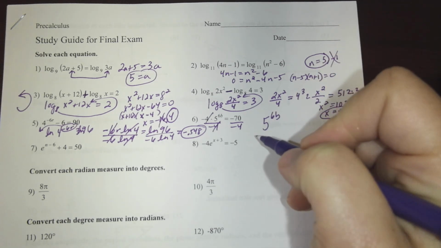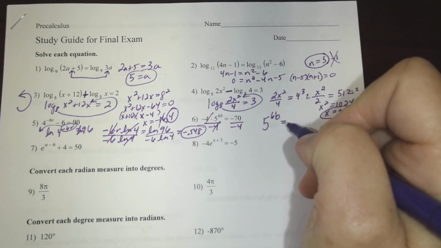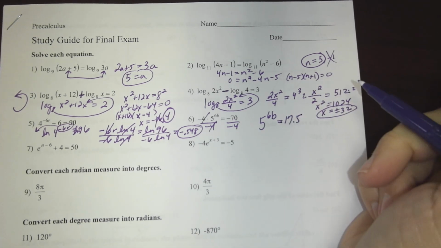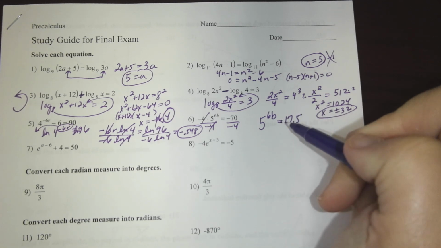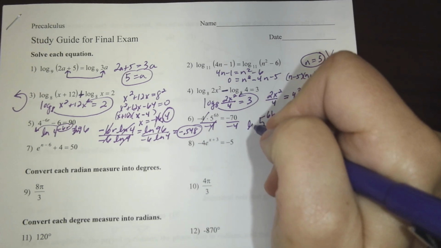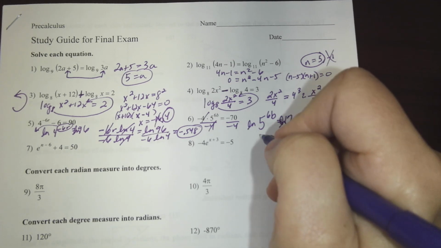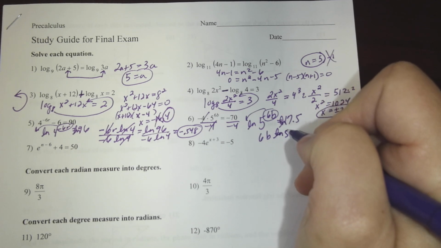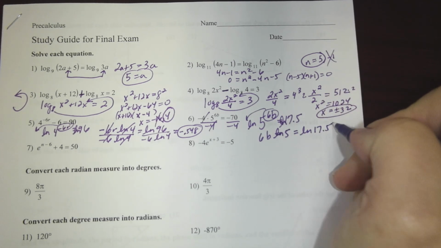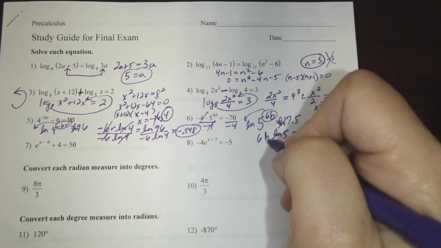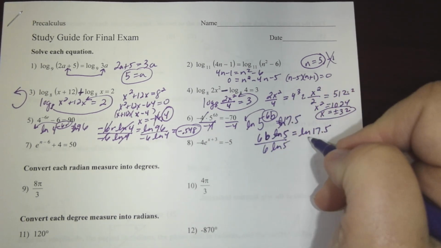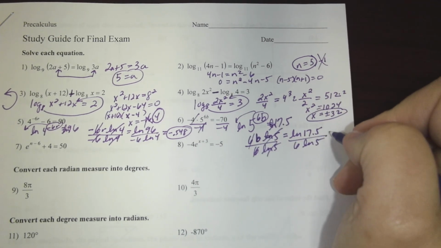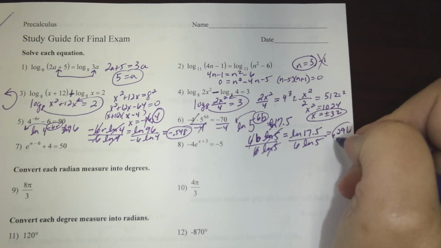And you would have 5 to the 6b equals 70/4, which is 17.5. And likewise, we can't get this to be a base 5, so we're just going to ln both sides. And then the 6b will come down in front of the ln 5 equals the ln of 17.5. And again, we're solving for b, so we can divide out the 6 and the ln 5. Put this one in your calculator just like that, and you'll get about 0.296.